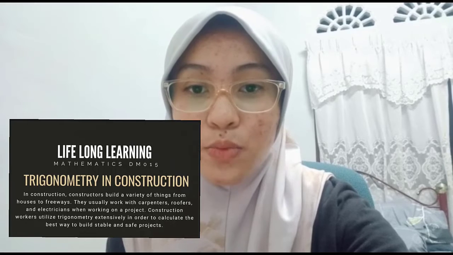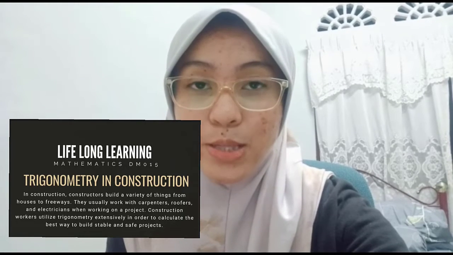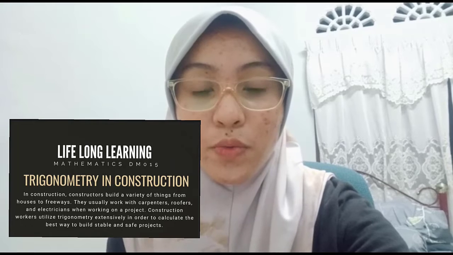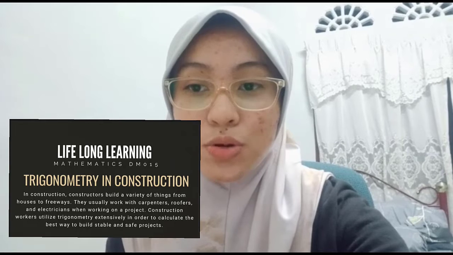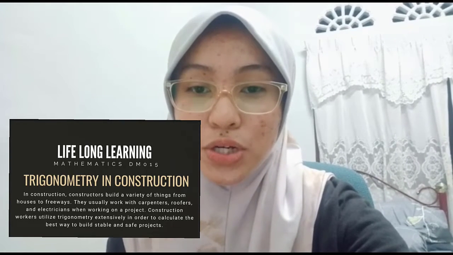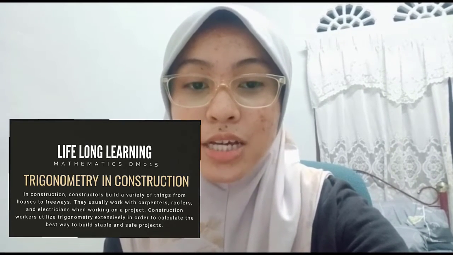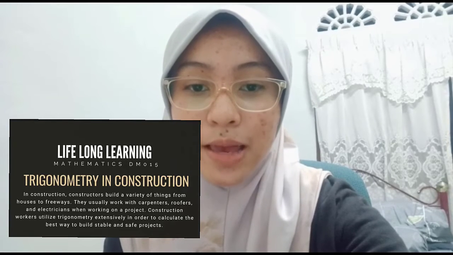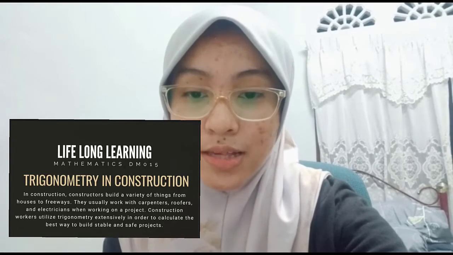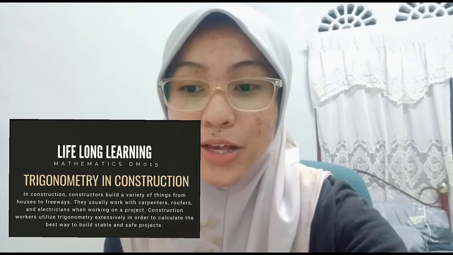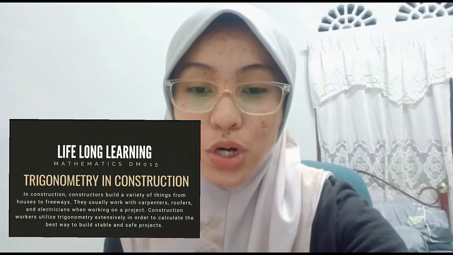Trigonometry in construction. In construction, constructors build a variety of things from houses to freeways. They usually work with carpenters, roofers, and electricians when working on a project. Construction workers utilize trigonometry extensively in order to calculate the best way to build stable and safe projects. There are a lot of examples of trigonometry in construction, but the examples we take are foundations for houses, calculating bridge length, determining roof structures, and wheelchair ramps.